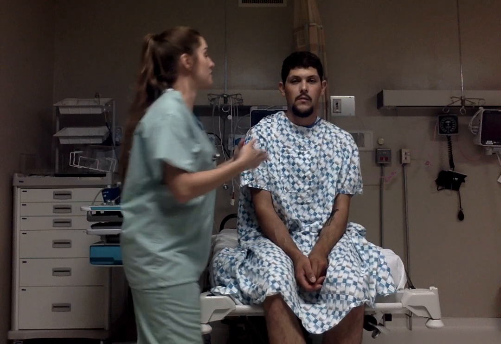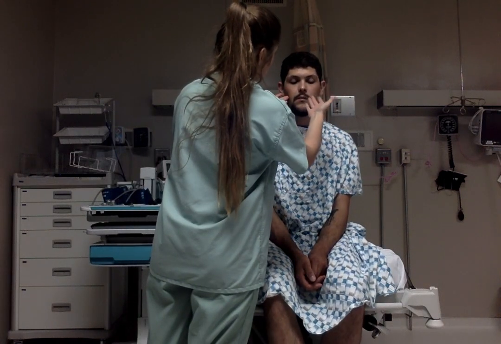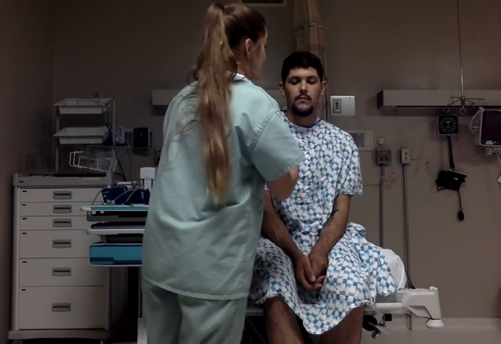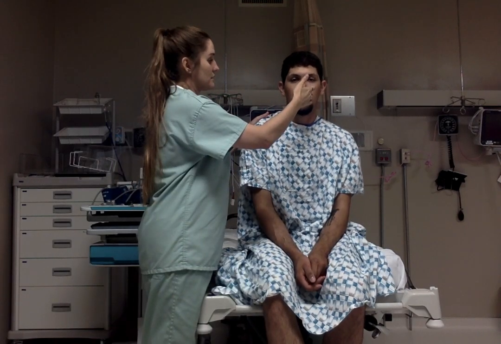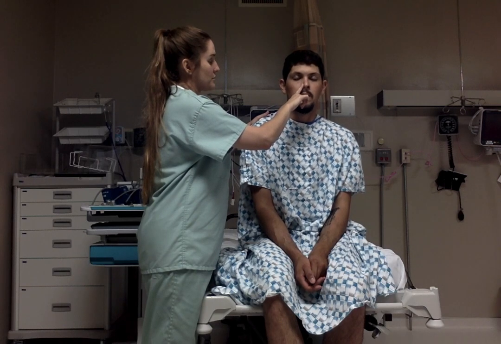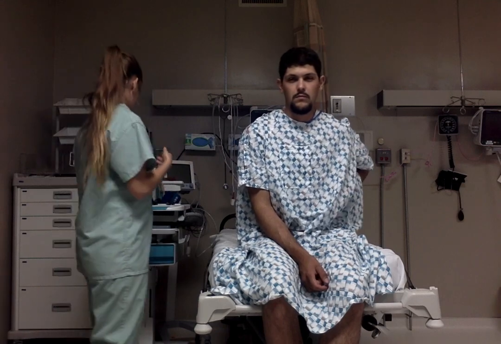Okay, and from here we're going to go down to the nose. We're going to look at the nose, make sure it's midline to the face, make sure the septum is midline, there's no deviation. We're going to test the patency of the nose. I'm going to occlude one nostril and ask you to breathe in, and then the other one. Perfect. And now we're going to test the olfactory nerve, which is cranial nerve number 1. I'm going to hold something under the patient's nose as he closes his eyes, and he's going to tell me what the smell is.